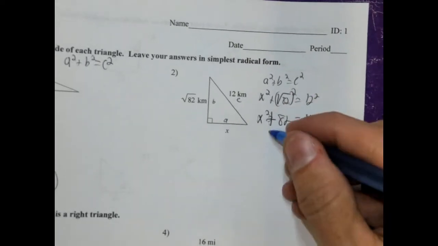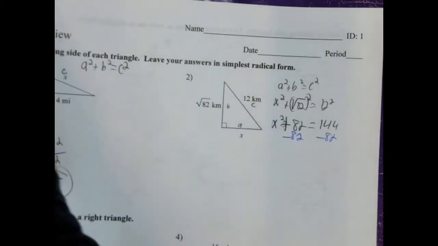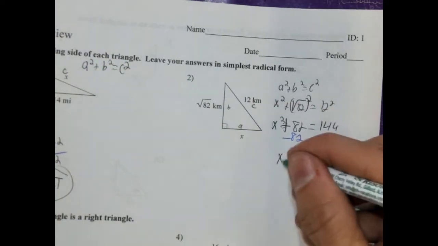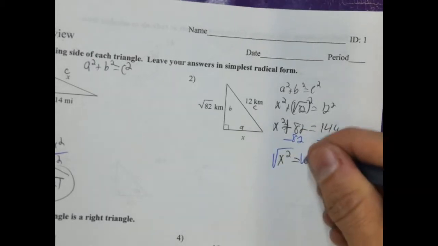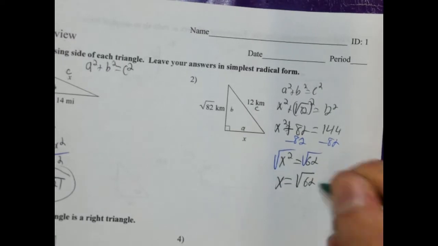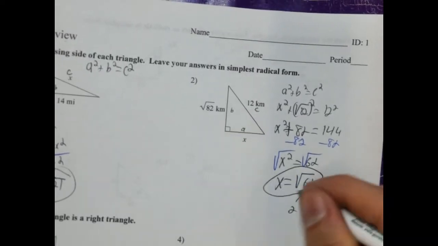So now we're going to solve for x. So we're going to subtract 82 from both sides. We're going to get 62. So x squared is 62. We're going to square root both sides. X will be equal to radical 62. Can we simplify that? Let's check. 2 and 31, that's prime. Nope, we can't simplify that. So radical 62, those are the first 2 problems.